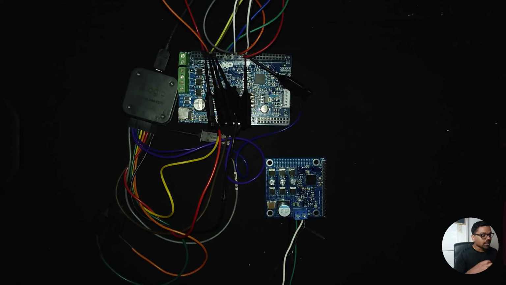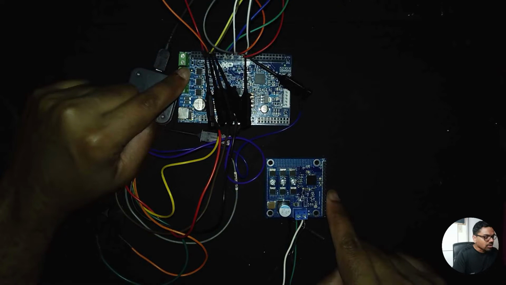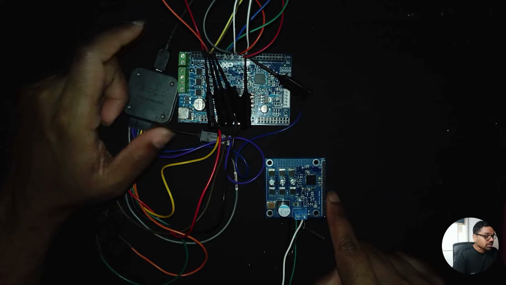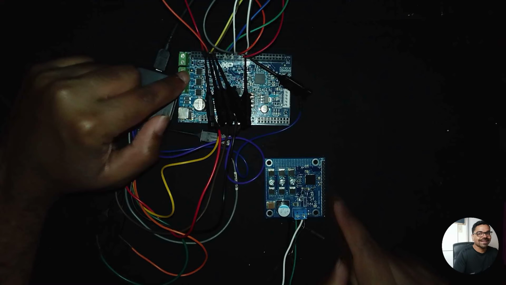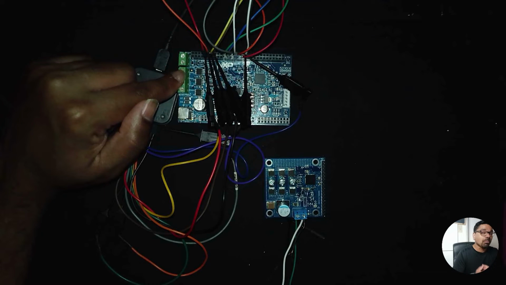In today's video we're going to talk about the internals and working of MOSFETs, or the characteristics that you want in a MOSFET specifically for an application of controlling your brushless DC motor. In order for us to control a brushless DC motor, the most important component that drives the motor is your MOSFETs.